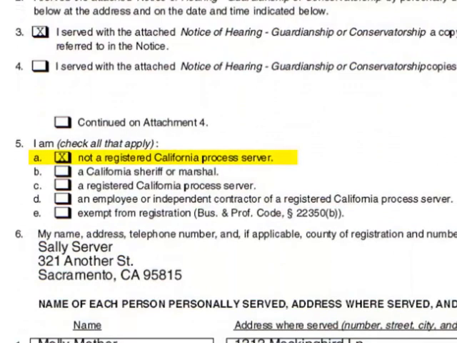Below that, in item 5, the box for A, not a registered process server, is checked. If you used a professional process server, the server would be familiar with the forms and would provide one for you. In paragraph 6, the name, address, and telephone number of the person who served the papers for you is written. Remember, this cannot be you or someone else who is entitled to have notice of this hearing.